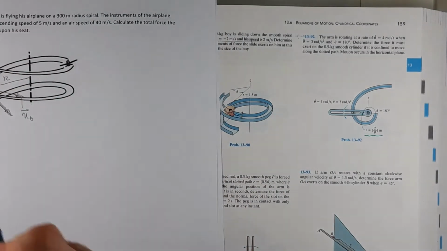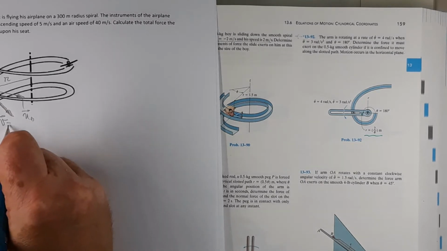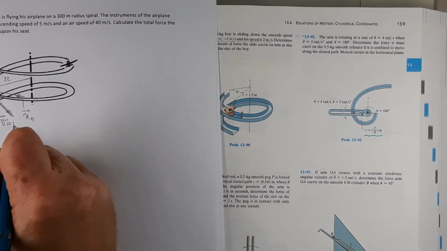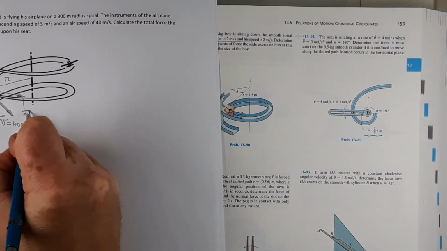So this is velocity V, and we know it's 40 meters per second.